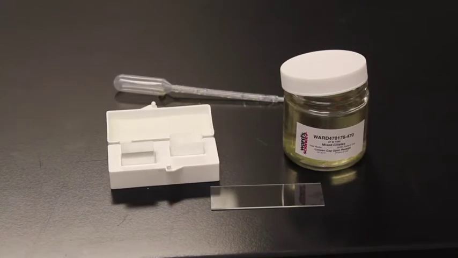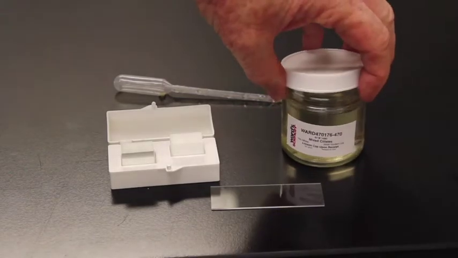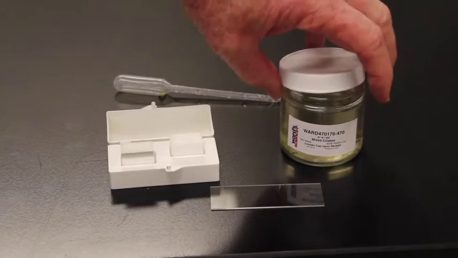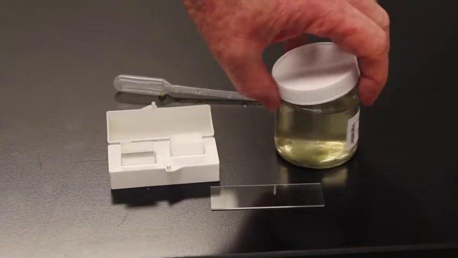Now the next mount I want to make is of what are called ciliates. Ciliates are different than amoeba in that they move by cilia rather than pseudopodia, and we'll examine that under the microscope. So here's my culture. This is of mixed ciliates. Again, it's from Ward's Biological Supply Company. It has a lot of ciliates inside.